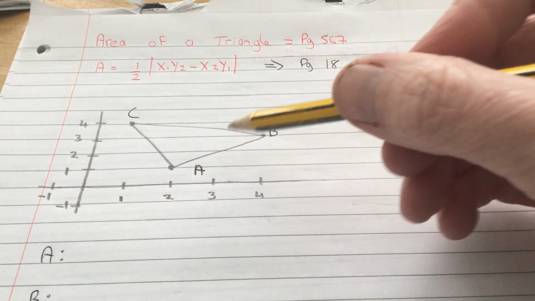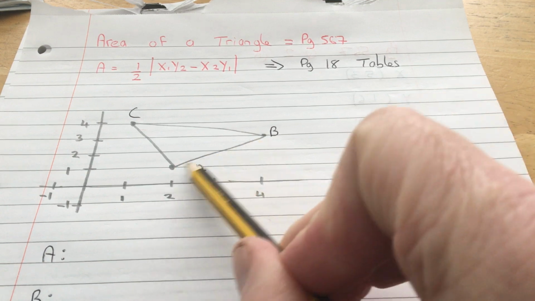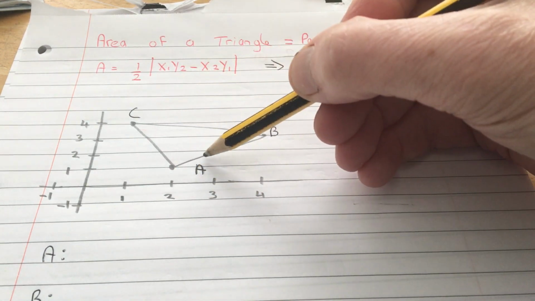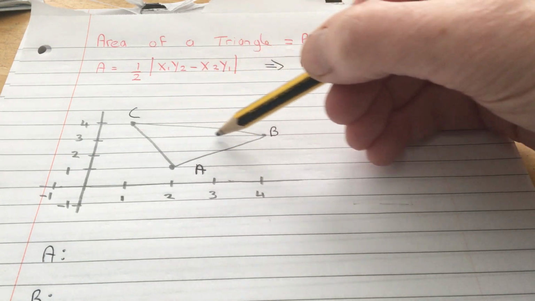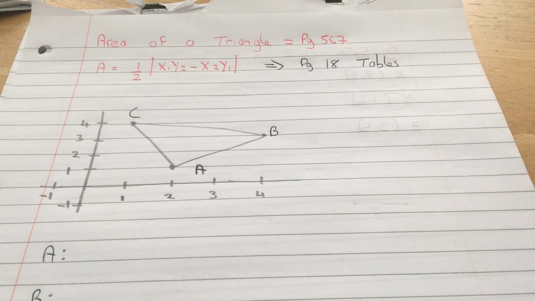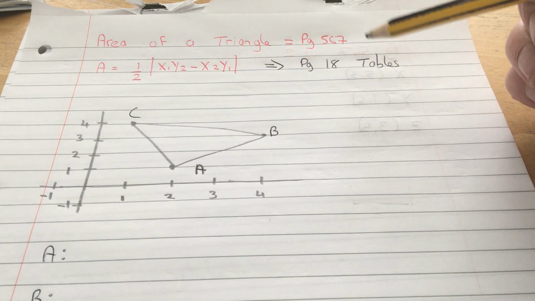I don't know what the base is. If it's this distance here, I would have to work this distance out, but then I would have no way of knowing the perpendicular height. Likewise, if this was the base, how would I find the perpendicular height? So it's just not altogether that easy. But there is a formula in coordinate geometry, page 18 of your tables, that allows you to do it.